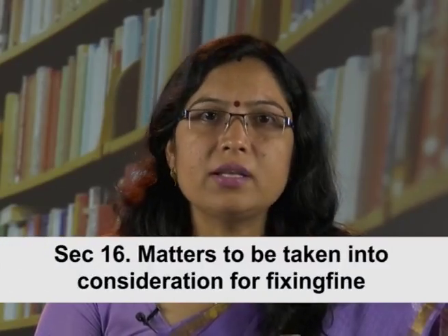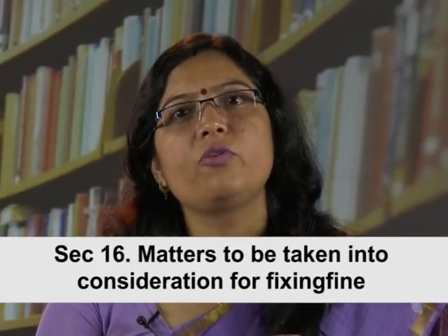Section 16. Matters to be taken into consideration for fixing fine.